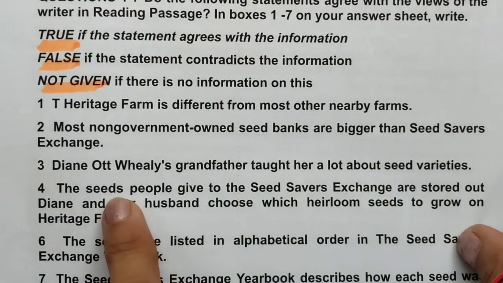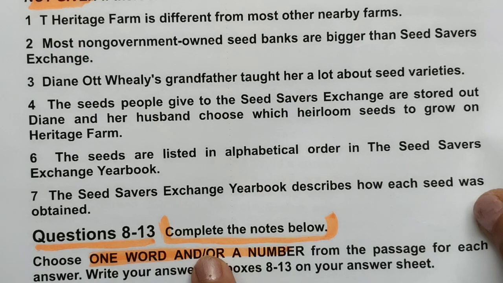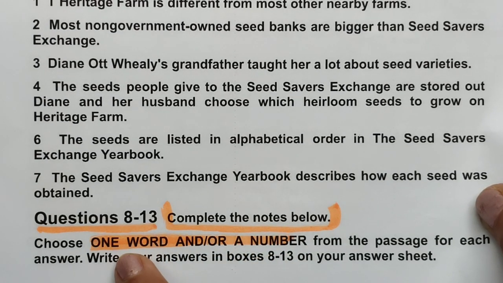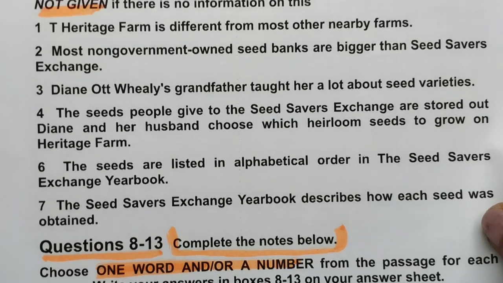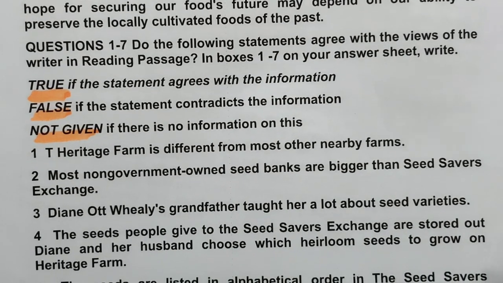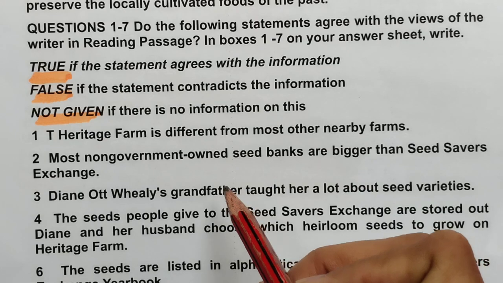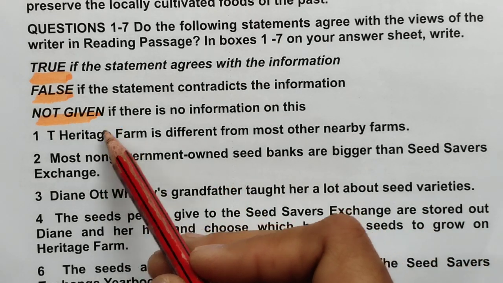So first type of question is true false not given. Second type of question is complete the notes below, and options, instructions, one word and a number is also given. Let's start with true false not given. Definitely I will follow keyword strategy also. So how to do true false not given?